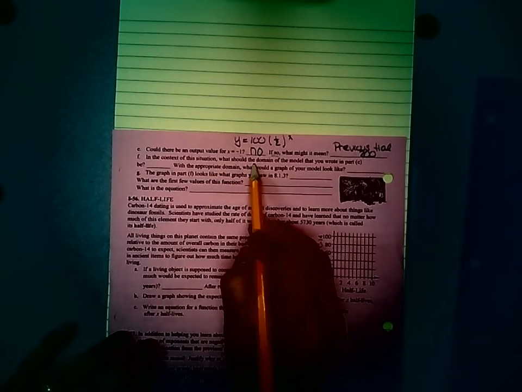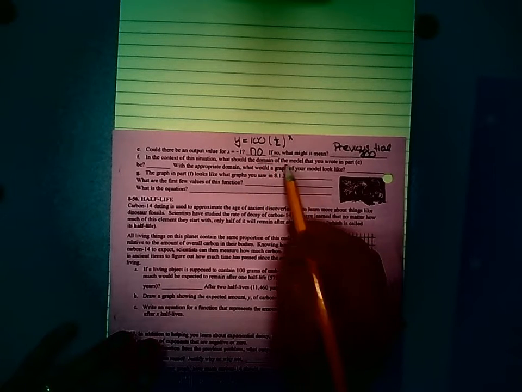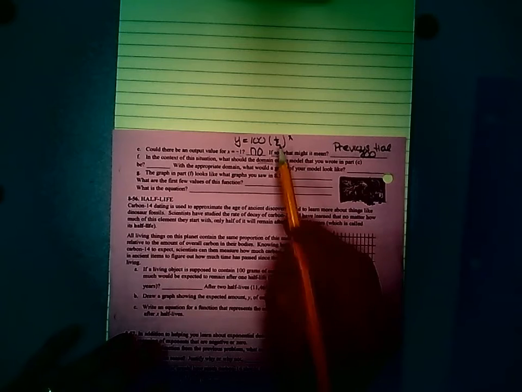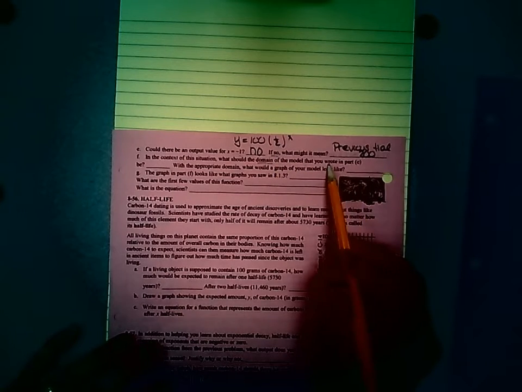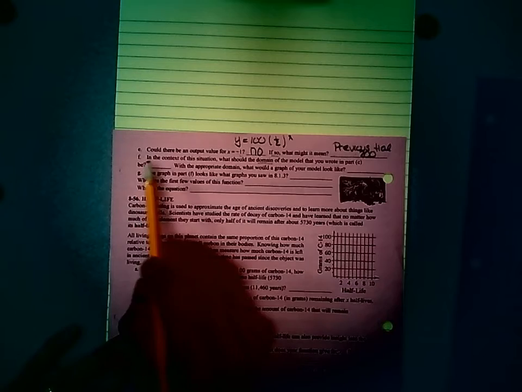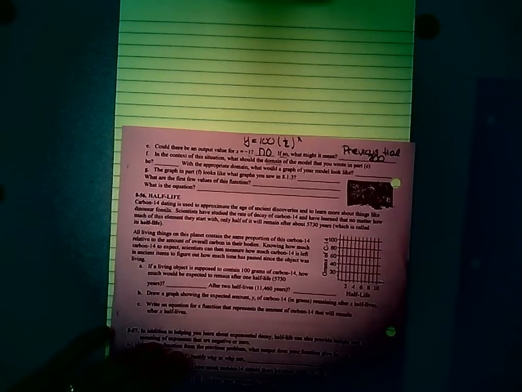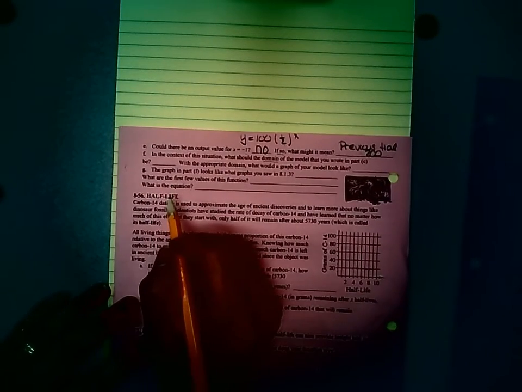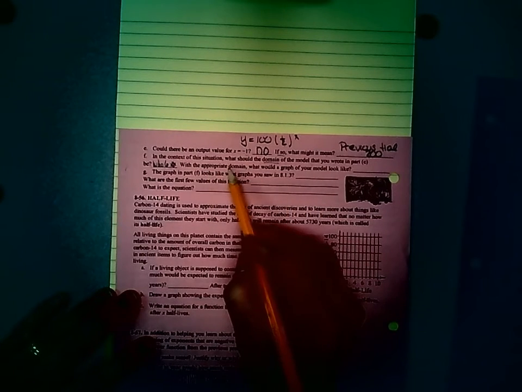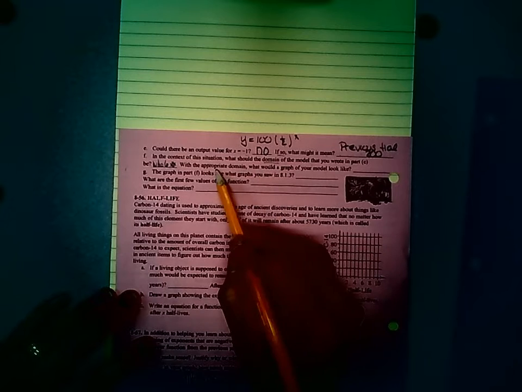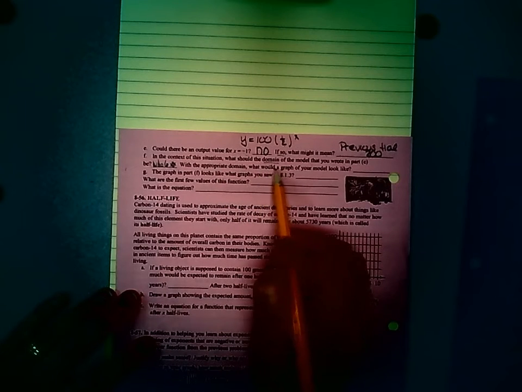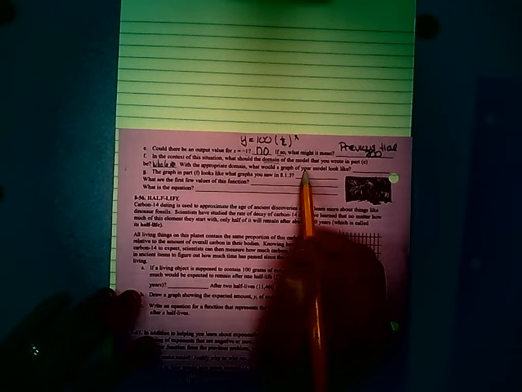In the context of this situation, what should the domain of the model that we wrote be? Remember, domain is your x value. If we are looking at our x values, we're going to have whole numbers. Positive integers are whole numbers. With the appropriate domain, what would a graph of your model look like?